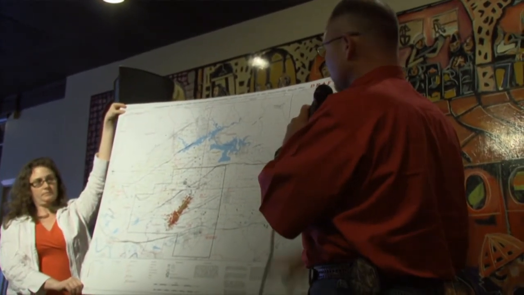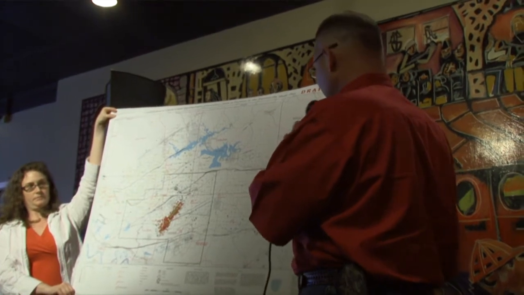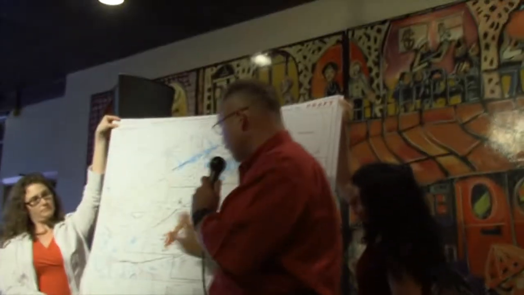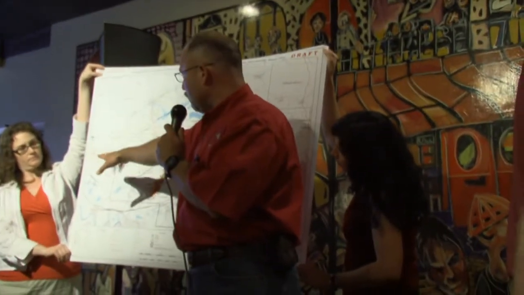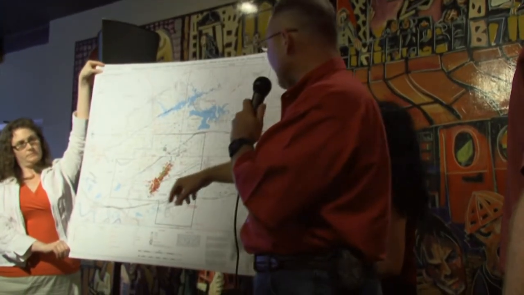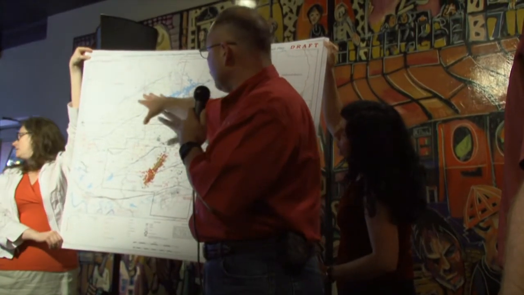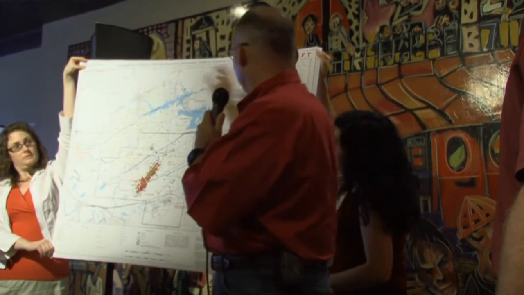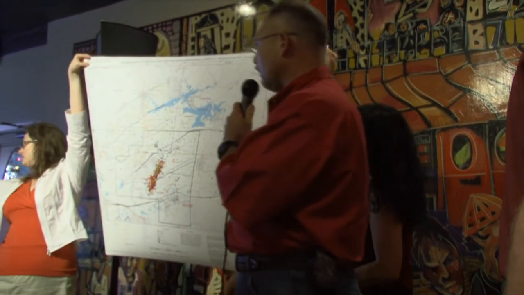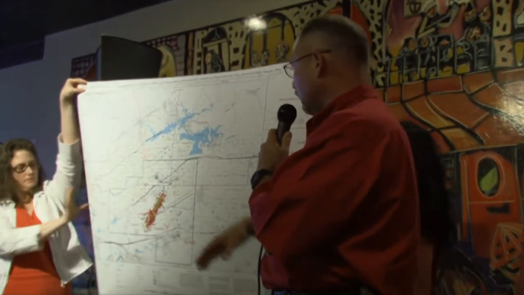But what we have here is essentially the Fayetteville Shale Play area. This is Searcy over here to the east. We're coming across White County, Faulkner County, Conway County. Morrilton sits over here to the west, just off the map. This is Greers Ferry Lake here, Clinton up here. So this is Van Buren, Cleveland County, Independence County. And we'll turn this map around.